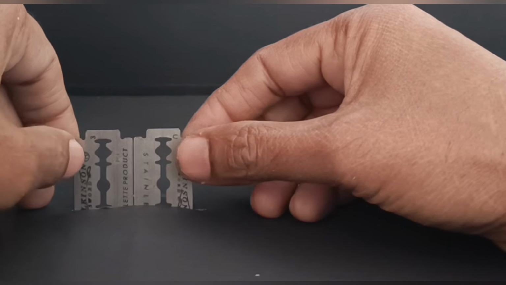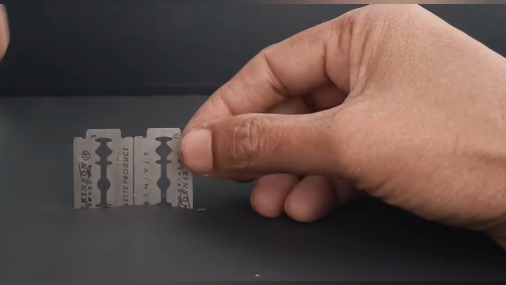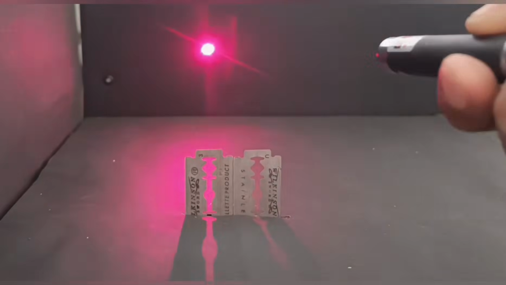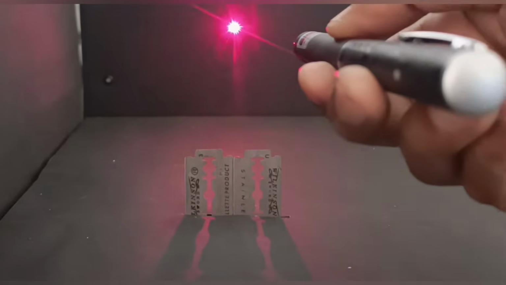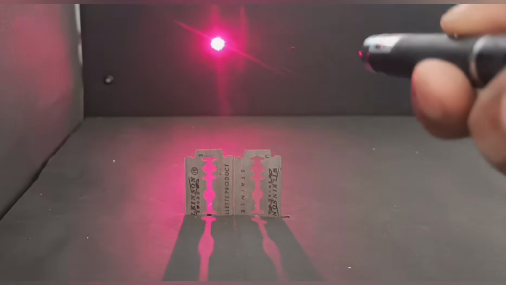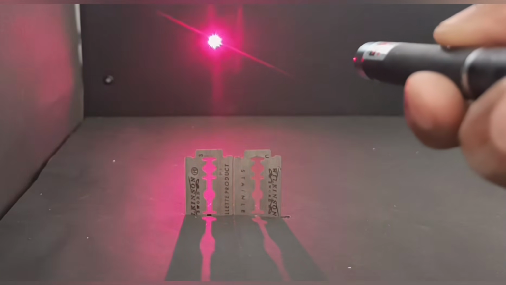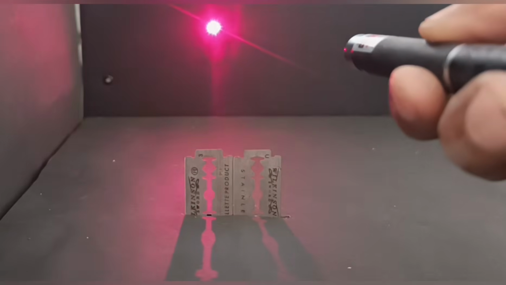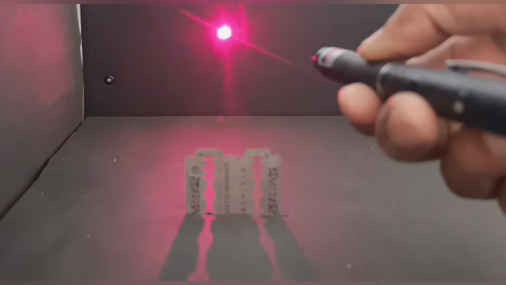Now, first let's observe what happens when the laser beam is directly incident on the screen. We can see a bright single spot corresponding to the laser light. This is a single spot which we obtain on the screen, right? No diffraction is taking place whatsoever.